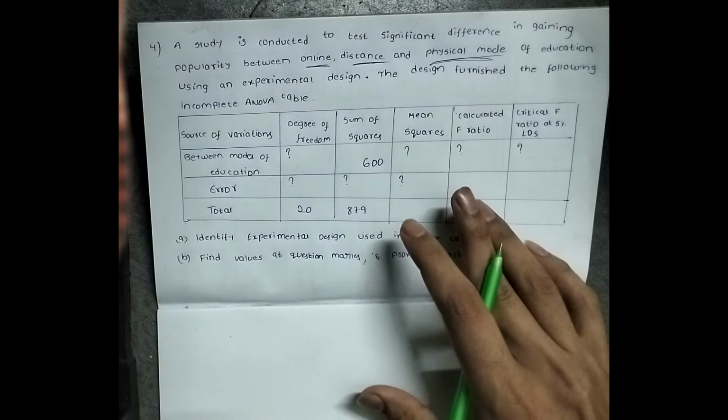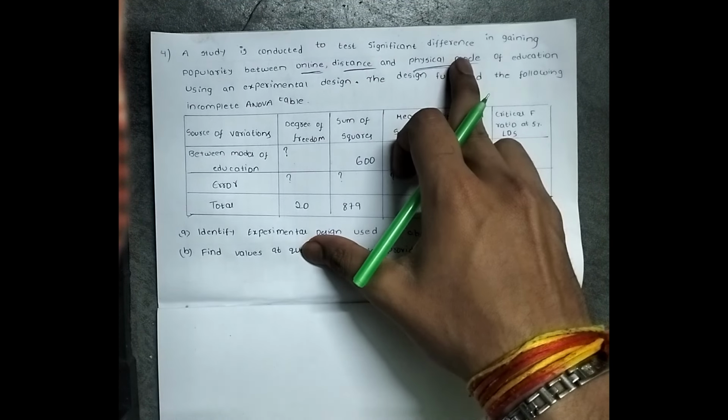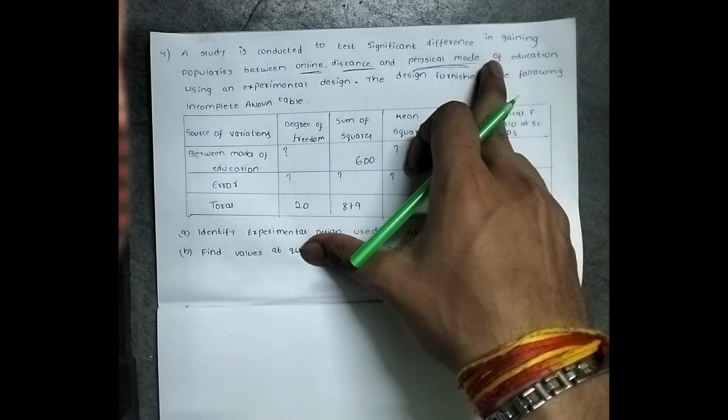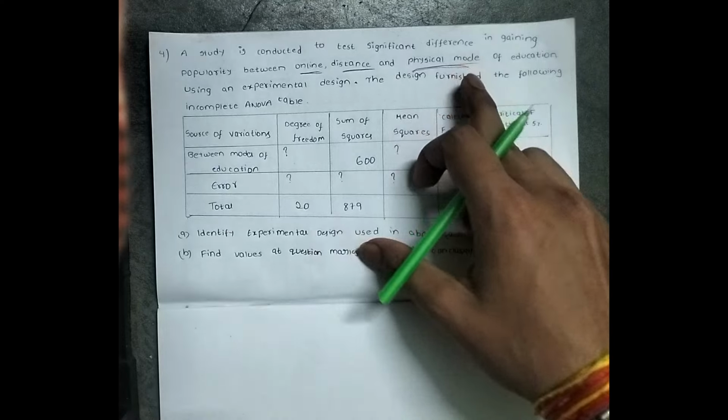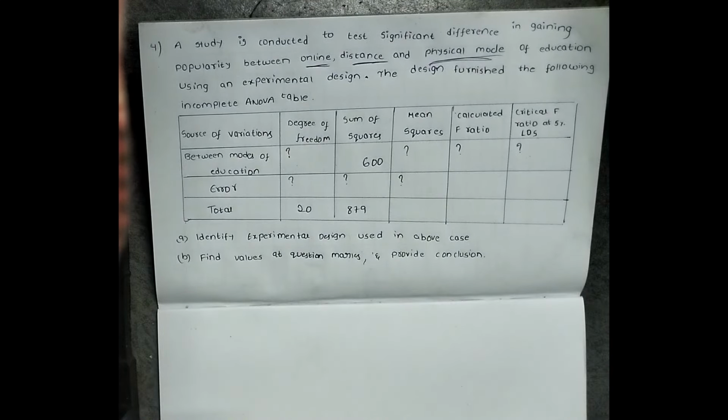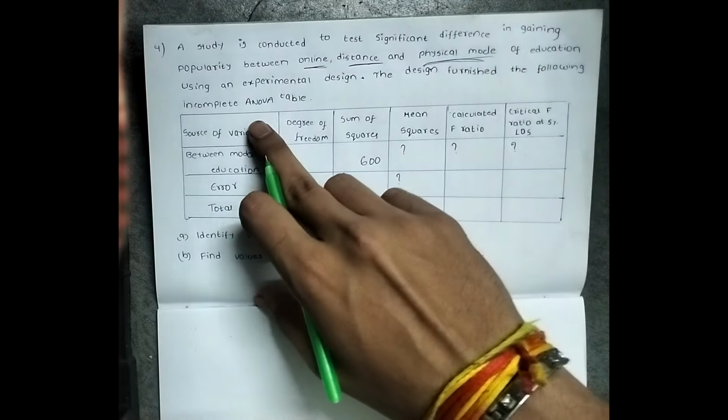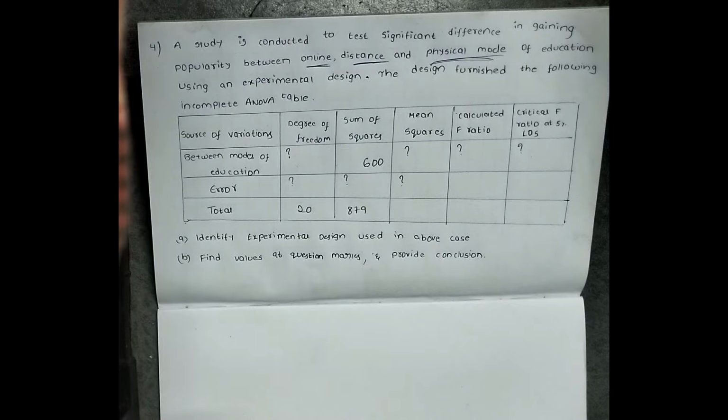To compare more than two groups, the research uses ANOVA, that means analysis of variance.